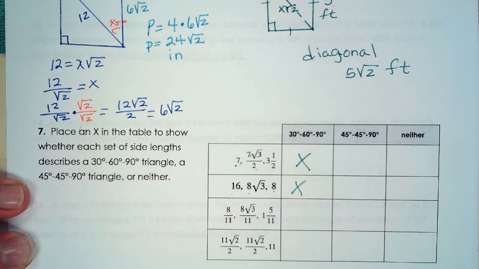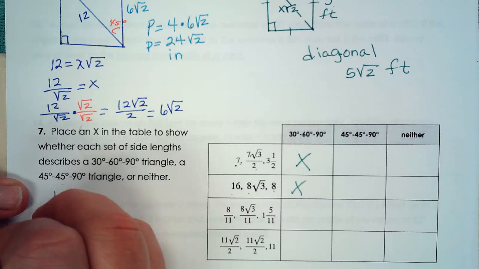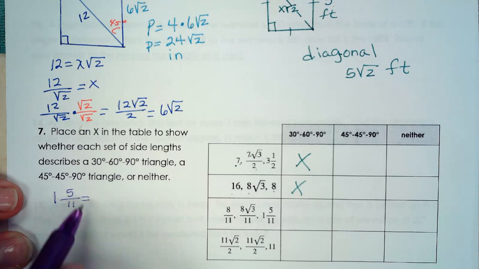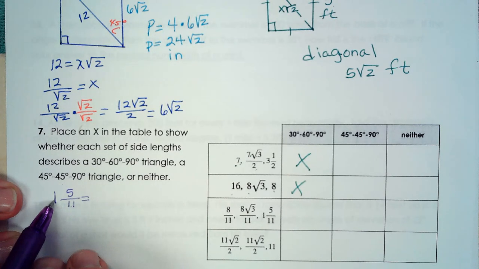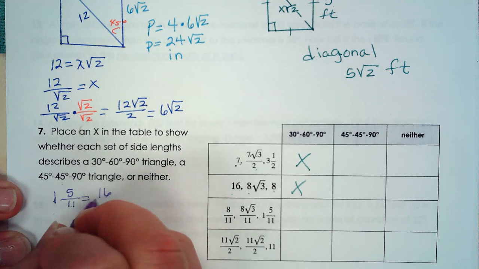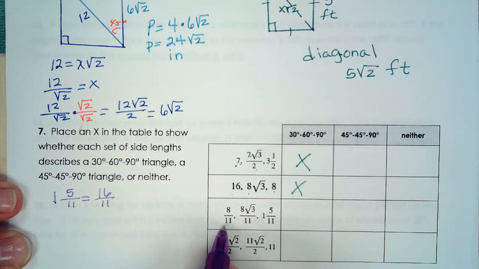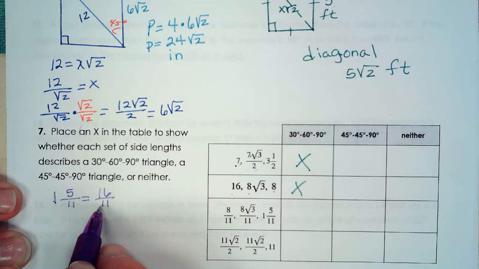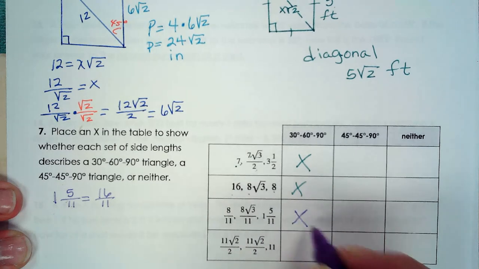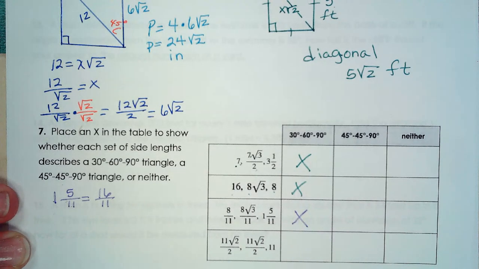So let's look at the way we would work this. 1 and 5 over 11 is equal to 11 times 1 is 11, plus 5 is 16. 8 over 11 is half, 16 over 11 is twice the 8/11. Add the square root of 3, and this would be a 30, 60, 90 degree triangle.